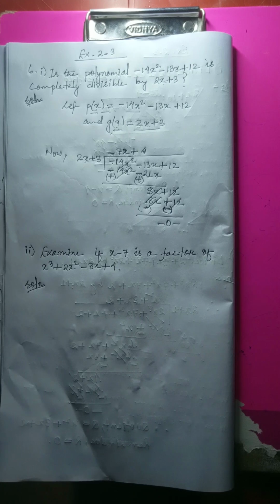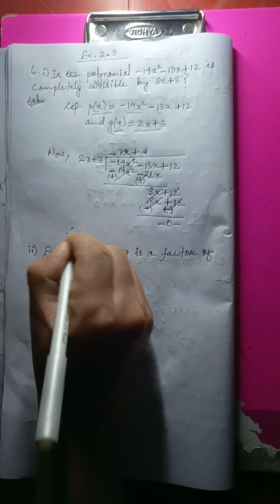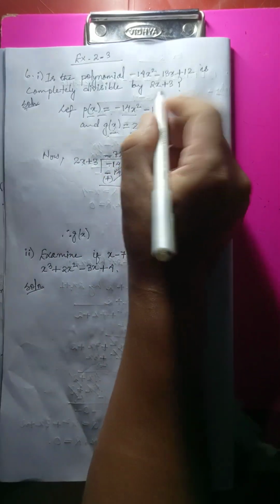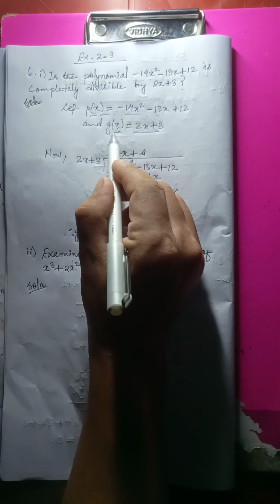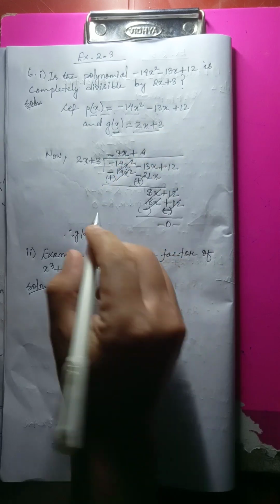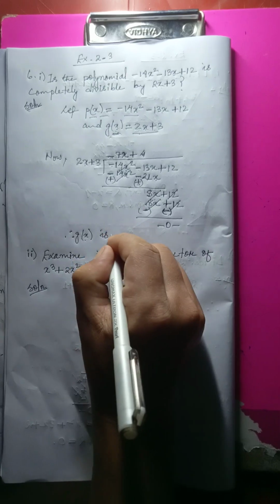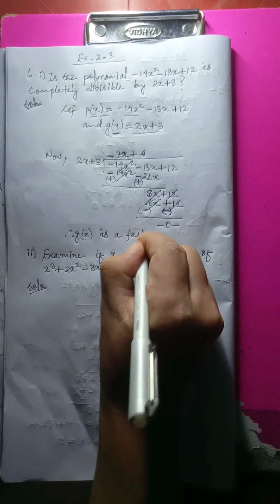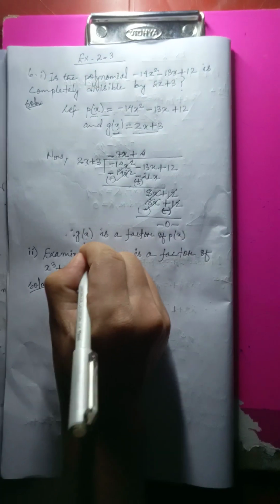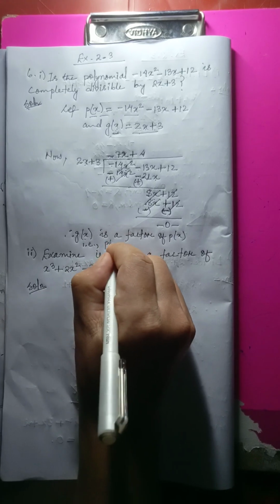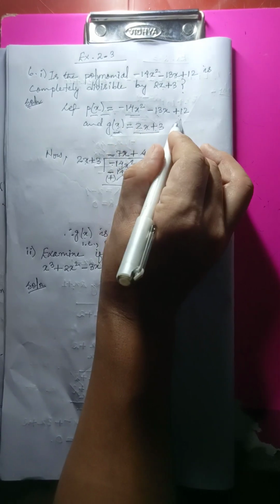Now we can see that the remainder that we got is 0, so we will call it g(x). What is g(x)? Here we take 2x plus 3 as g(x). Then if we write g(x), it means 2x plus 3. g(x) is a factor of p(x), or we can write it like this. p(x) is this polynomial.